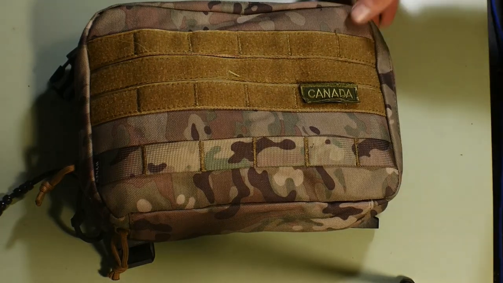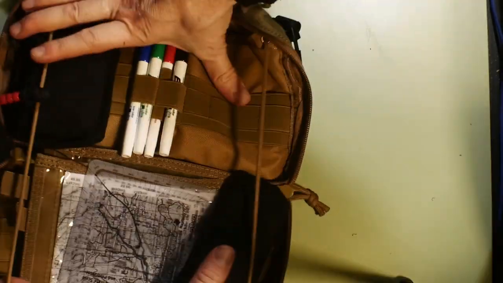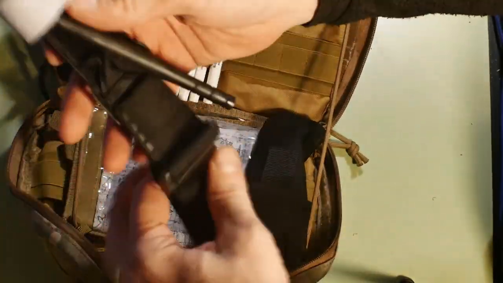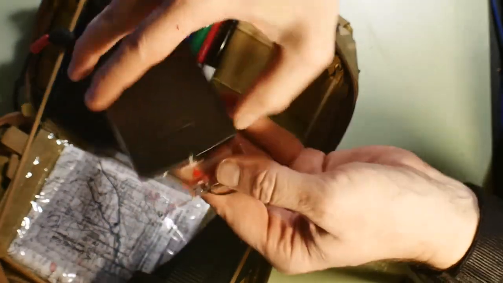Pace beads, compass, and erasable highlighters, a map case, a tourniquet because you never know, military protractor, this is a SUUNTO S2, I believe.